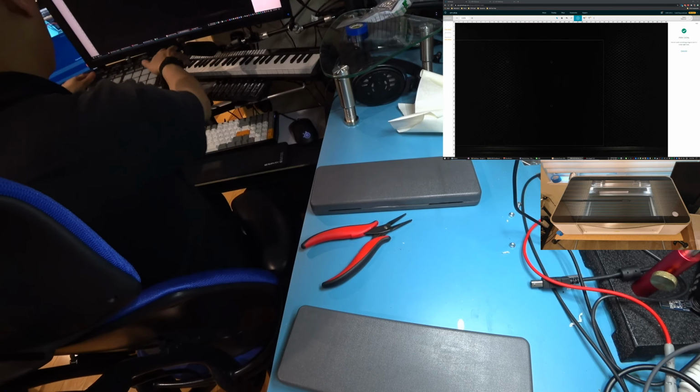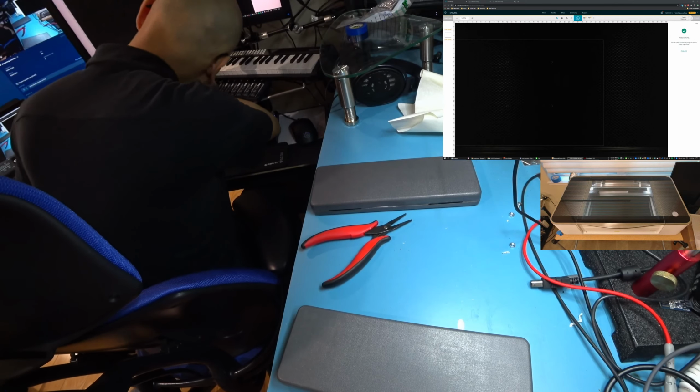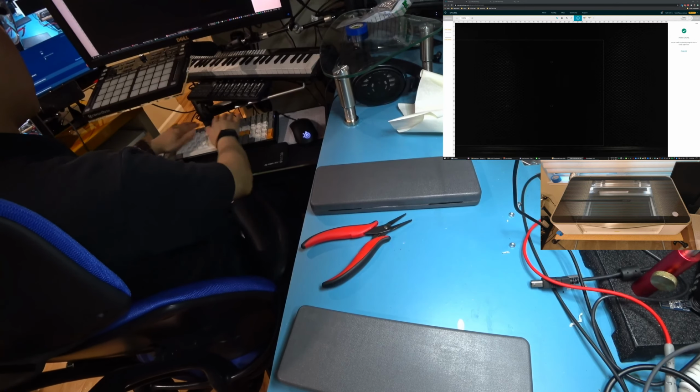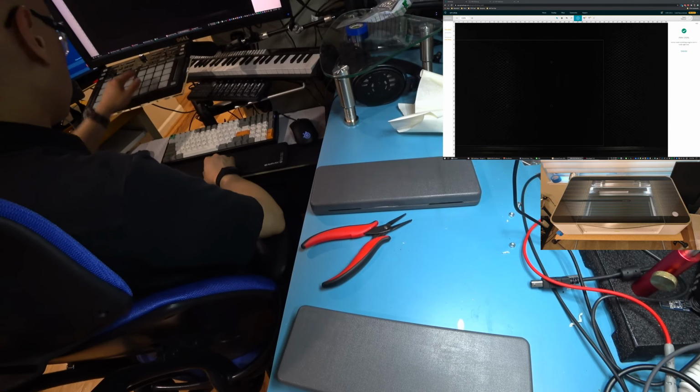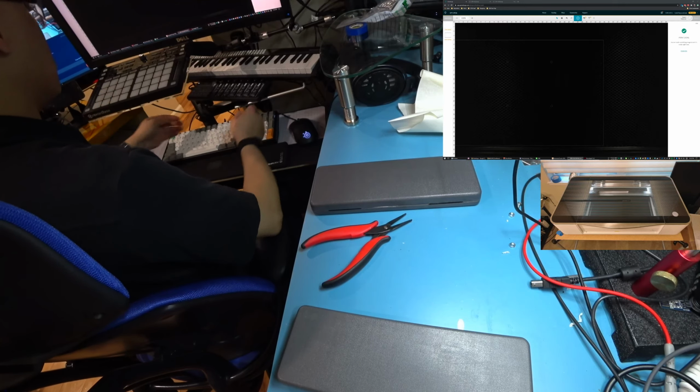All right, so if this is out of the way, then I can push this down and push that back. And then the keyboard area is clear, and I still have access to most of what I need.